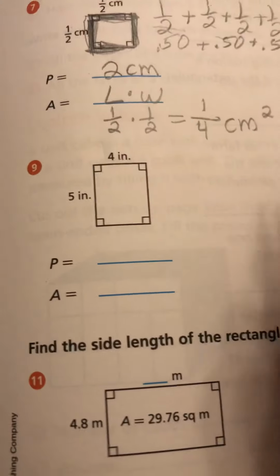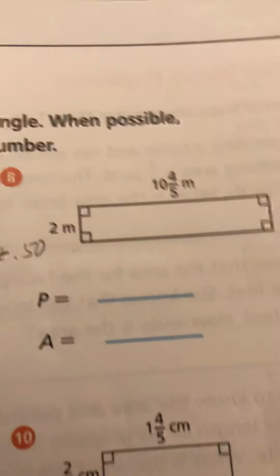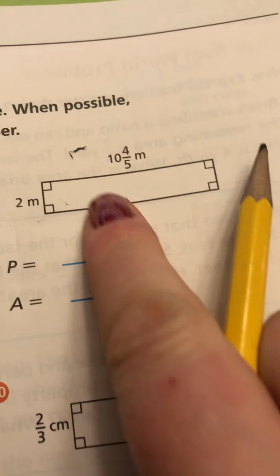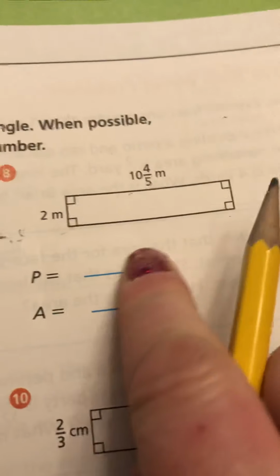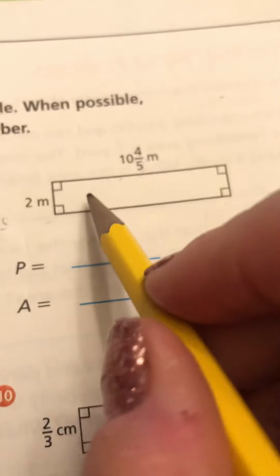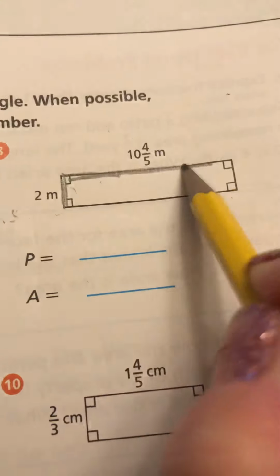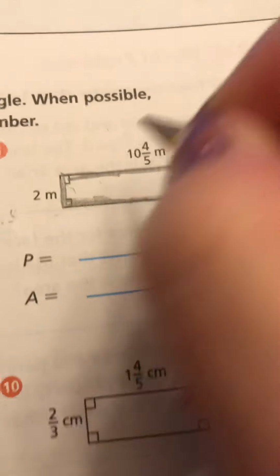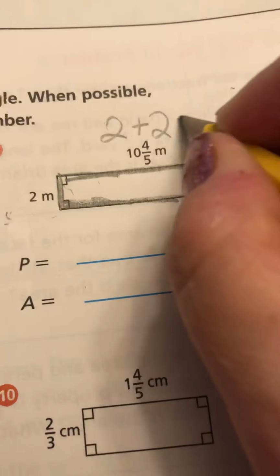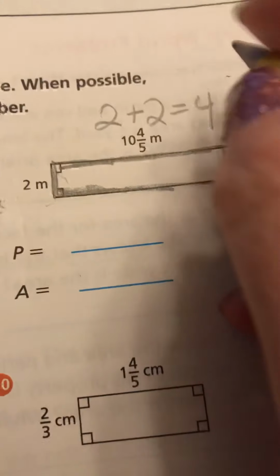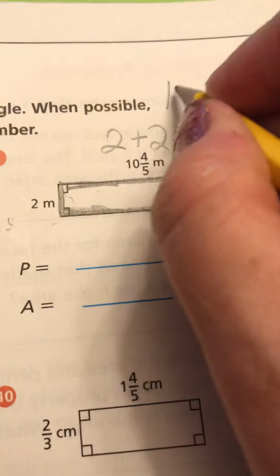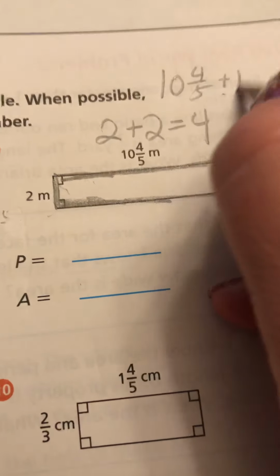Okay, let's skip down to, let's go over to number 8. Okay, I'm just going to erase this real quick because it's made its way into our problem. Okay, so for this one here, I am still doing area and perimeter for both of them. So I'm going to be doing side plus side plus side plus side. So 2 plus 2, that equals 4. So that's those 2 sides. And then the next sides are 10 and 4/5 plus 10 and 4/5.